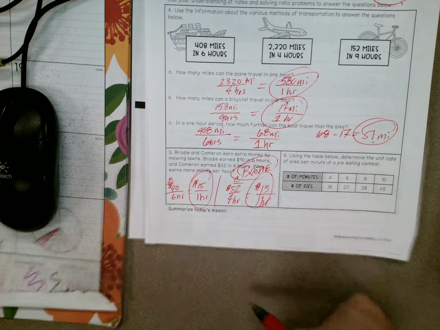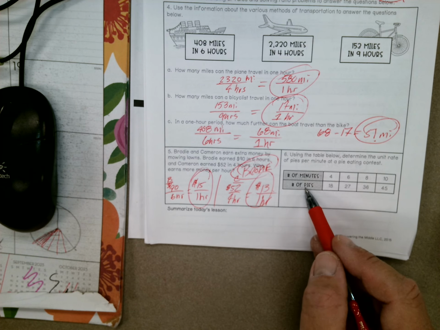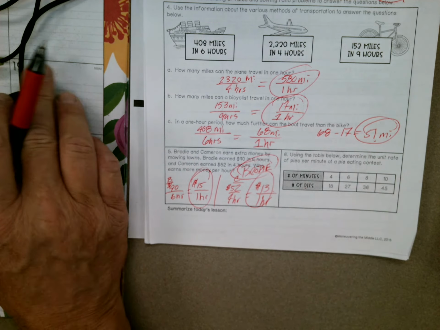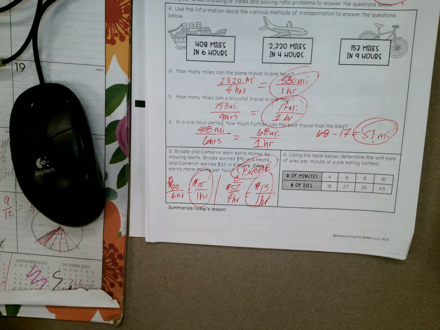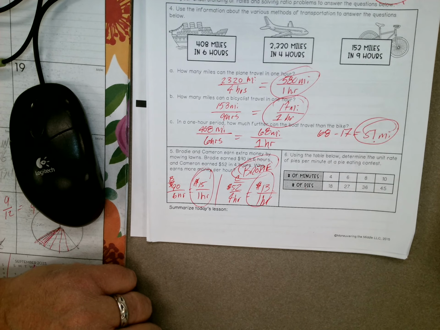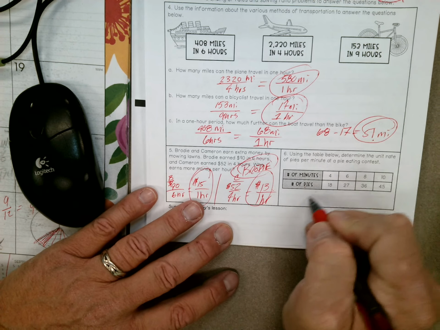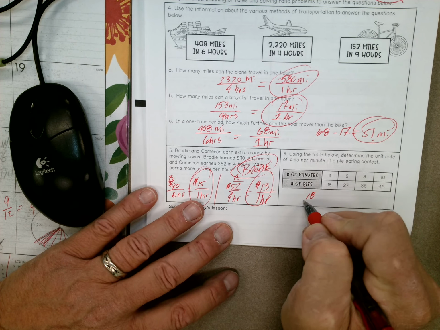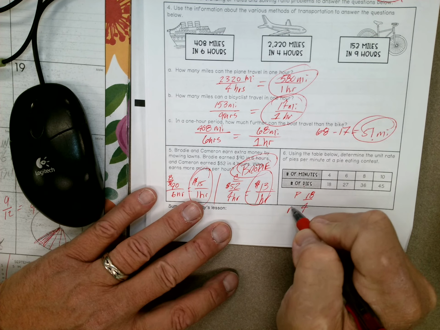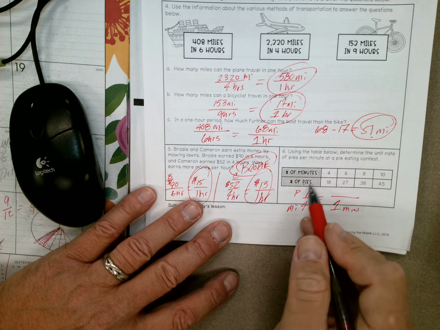Last one. If you want to pause the video, go ahead and do it. All right. Using the table below, determine the unit rate of pies per minute in the contest, right? So, interesting. Pies per minute at a pie eating contest. So how many pies are you eating per minute? All right. So we have to be careful here. They want to know the number of pies, and they've got these flipped around. So really, I'm doing 18 pies in 4 minutes. We want to know what we're doing in 1 minute. They got a little tricky on us.